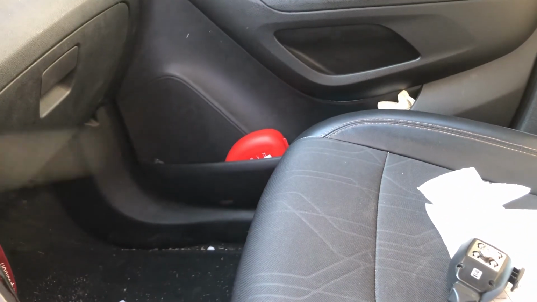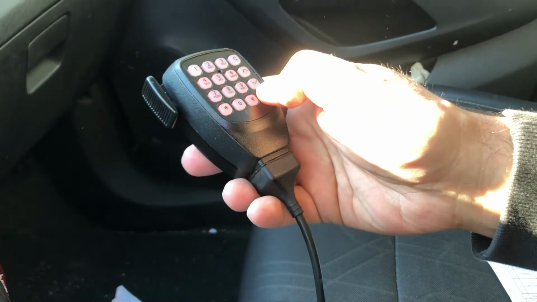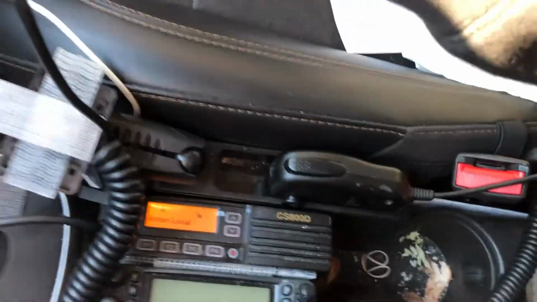No, as I said, the problem was on an analog frequency. So I got to go to one of my analogs on the DMR on the 800D. So let's see what we can find out here.